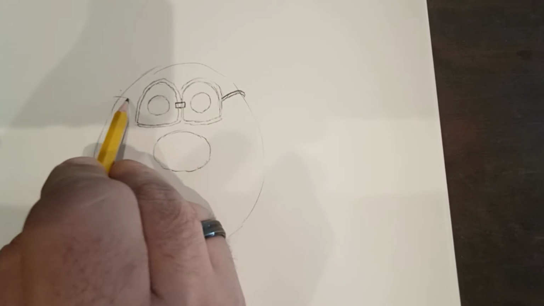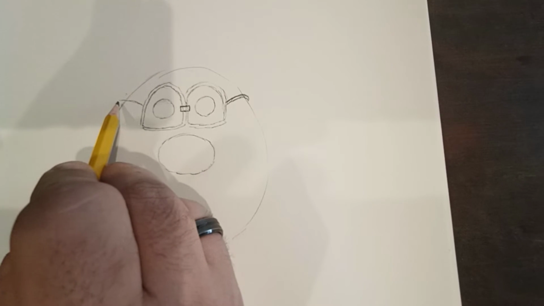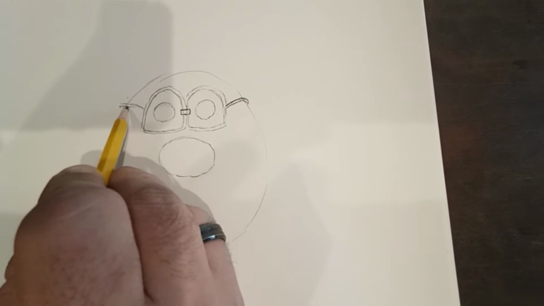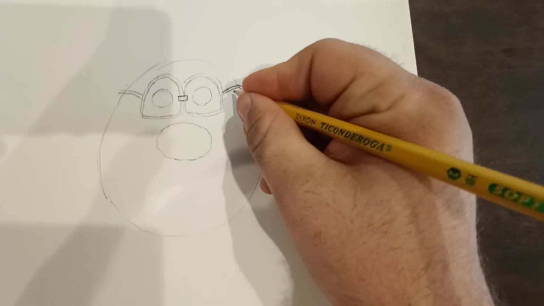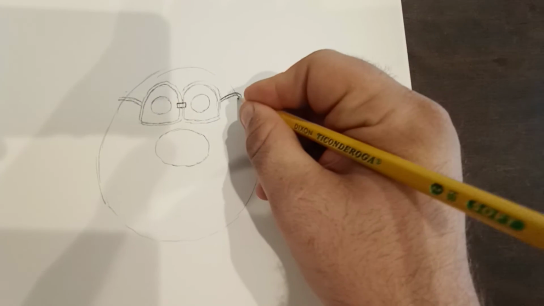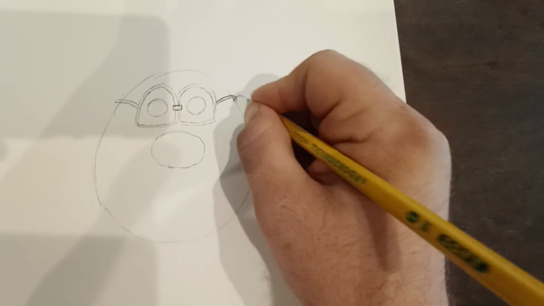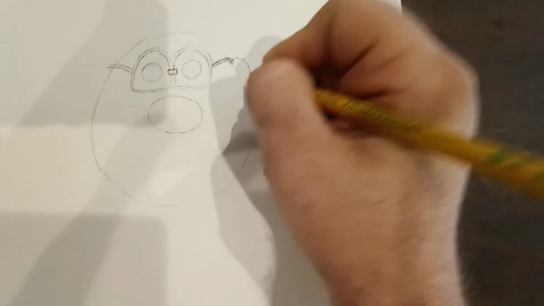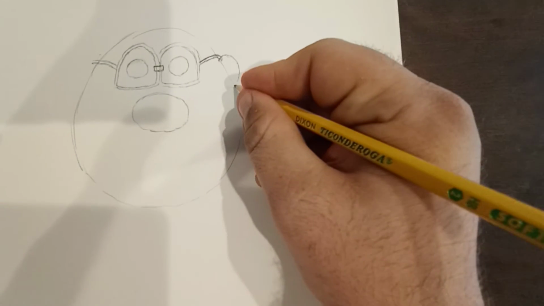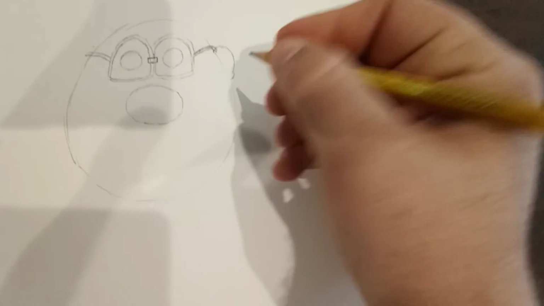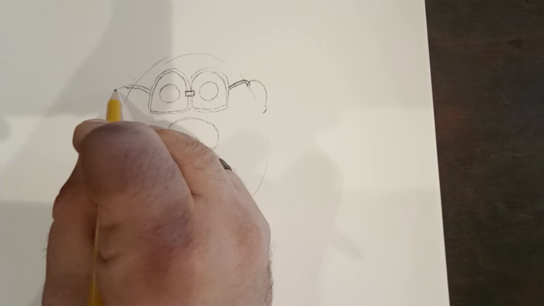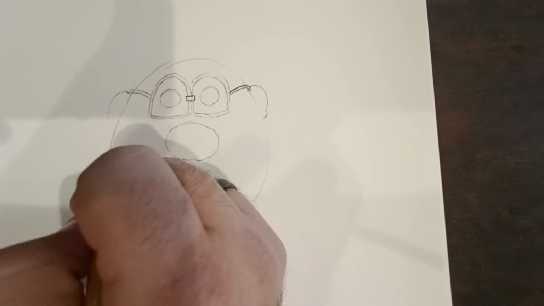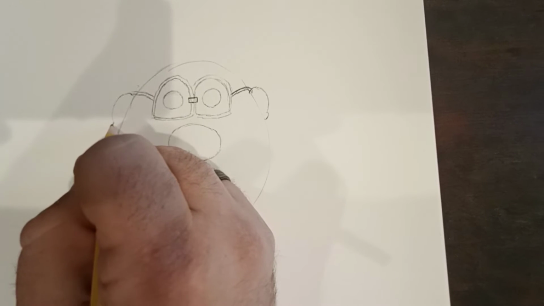My struggle is usually with the ears. You got to make sure that the ears are perfectly symmetrical with each other. If one's a little taller, then you just kind of struggle, and it's no fun. So we'll just go ahead and get those ears over here. Do something like that. We can give it a little earlobe down there. There you go. Now you just do the same thing on the other side. Alright, and you get that earlobe.